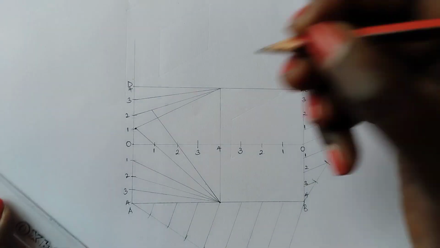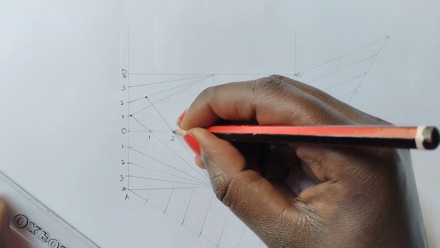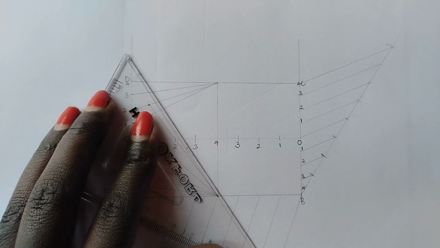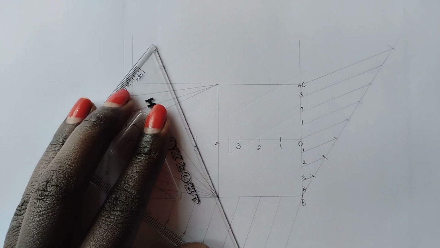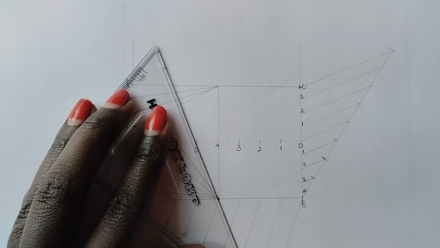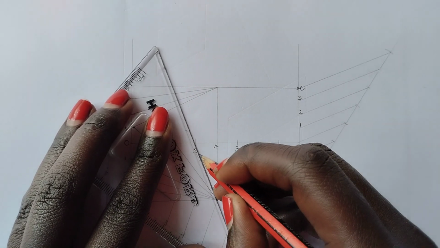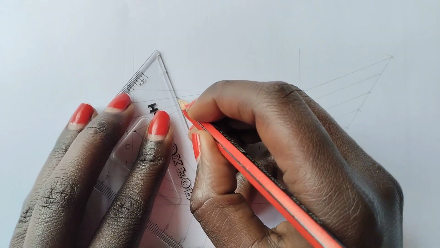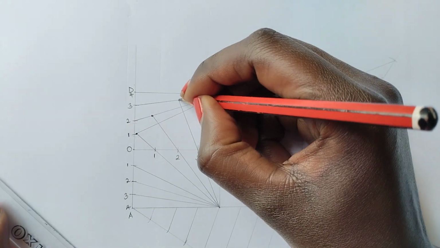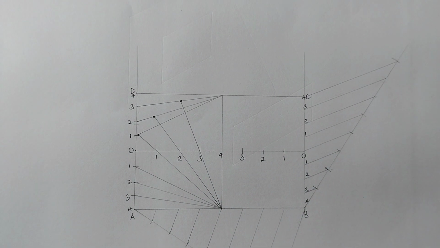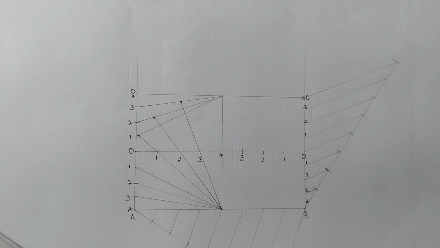So I have that line passing through 2 and stop at line 2. And then we also have the last one, a line through point 3 to touch line 3. Remember, this is our line 3. So we already have 3 points.